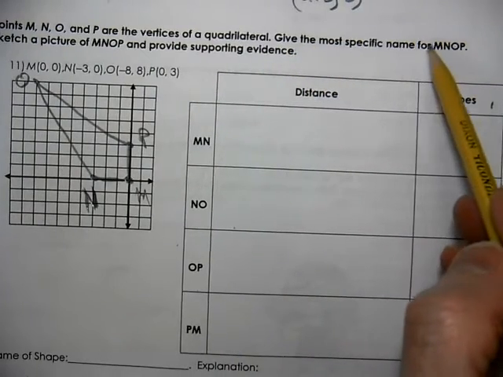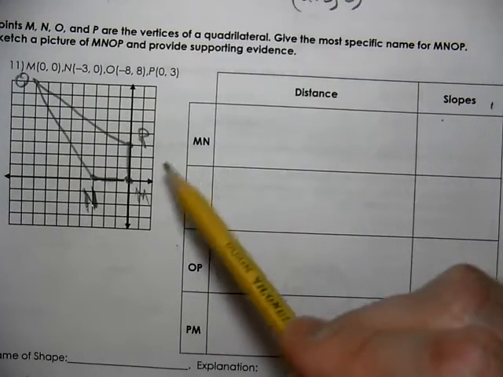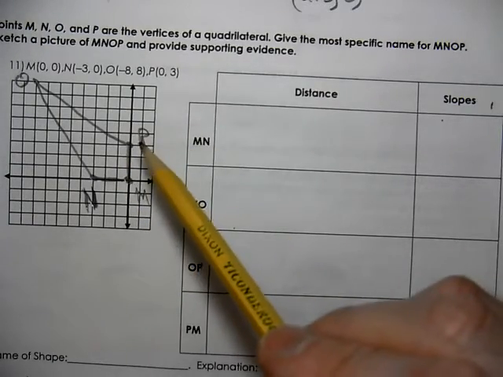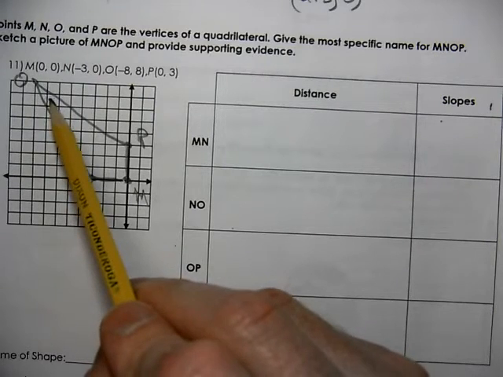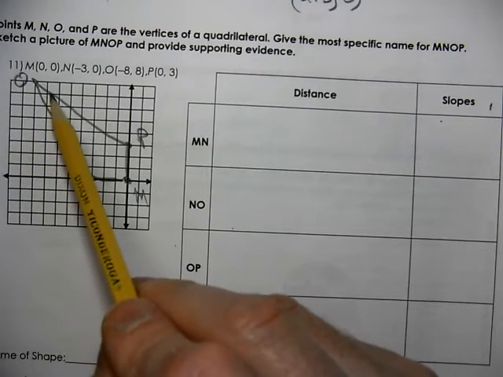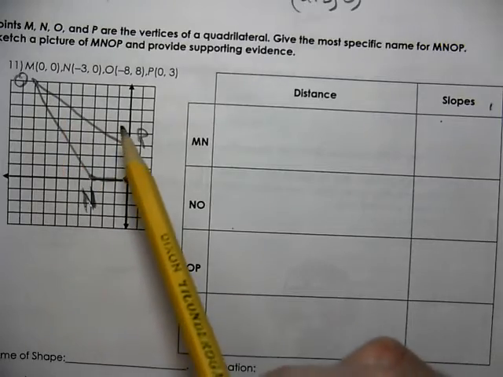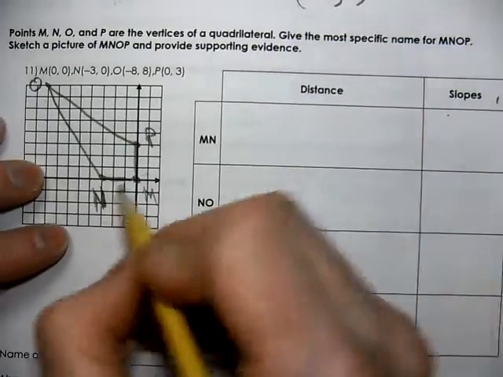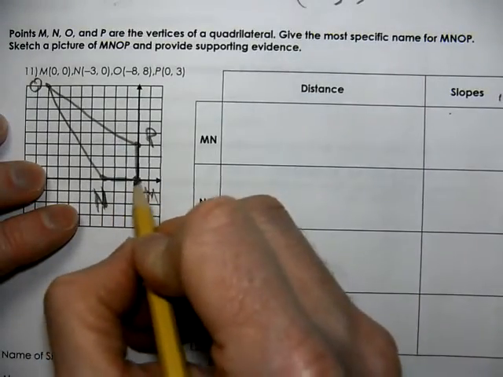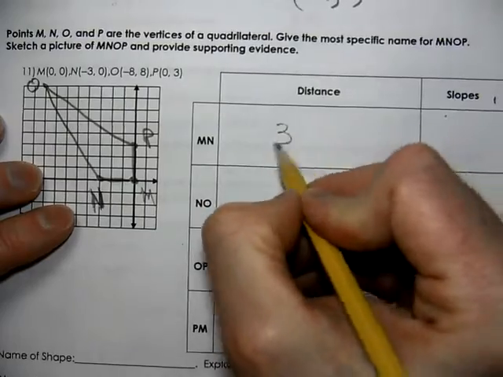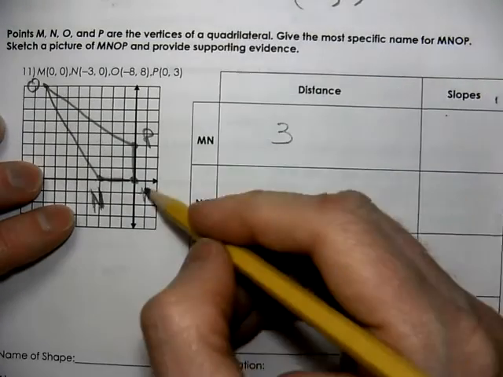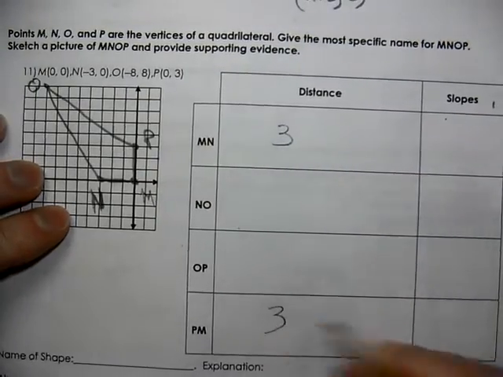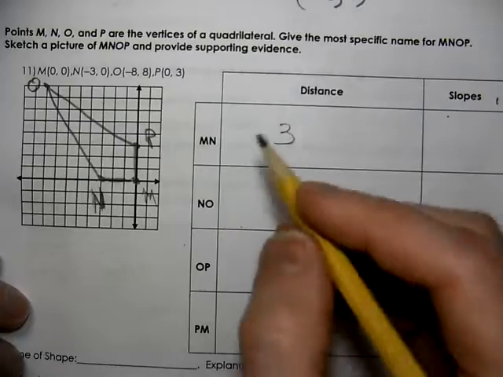Give the most specific name for this quadrilateral. Well, obviously all the sides aren't the same. And looking up here at this corner, they're not all right angles, so it's not a rectangle. So let's see what happens when we start to do some calculations. MN is horizontal, so we can count. So that's 3. PM is also vertical, so it can be counted. It's 3.